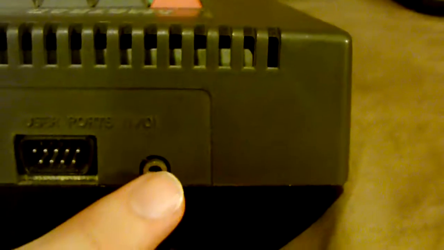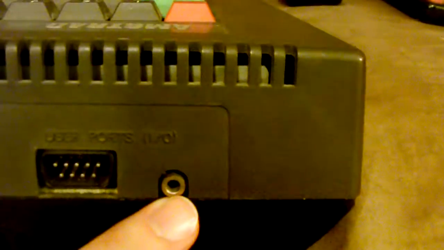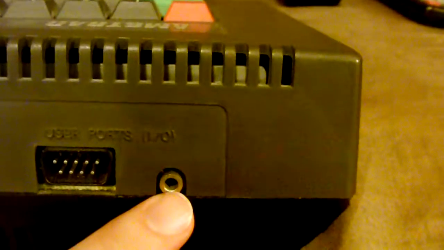That is where you plug in the speaker output cable, and I do believe you can get stereo sound out of this computer as well, which is an improvement over the built-in audio, since the built-in speaker, which is right over there, is obviously monaural. We'll get to that here in a second.